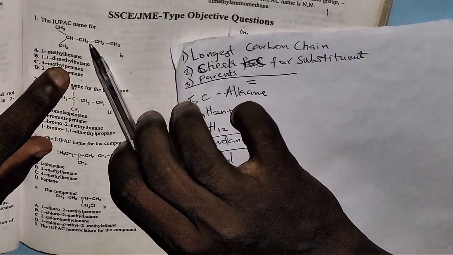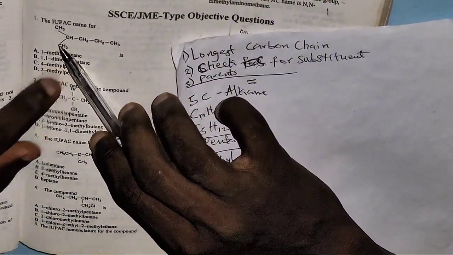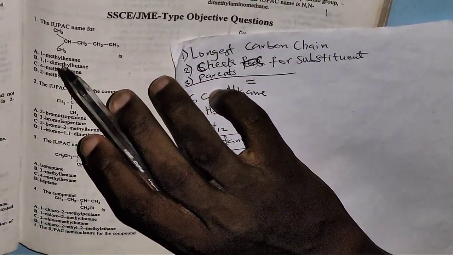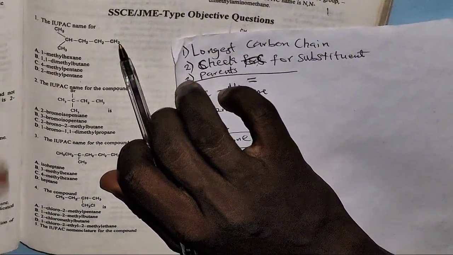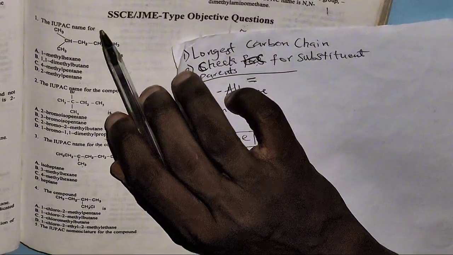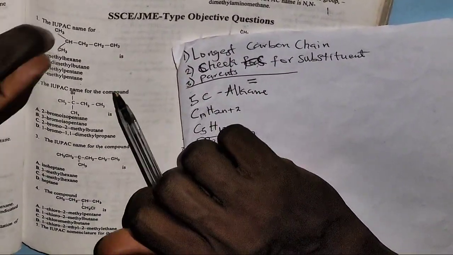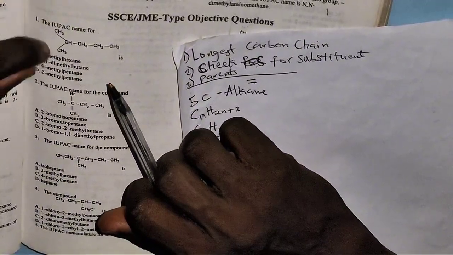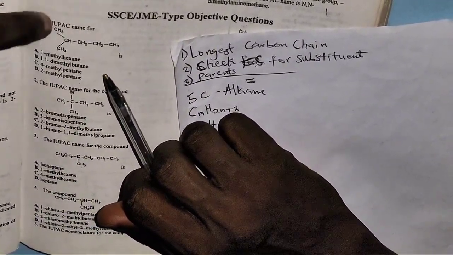And I can also start from this direction by saying 1, 2, 3, 4, 5. But we don't just start giving them numbers. You must be very careful. You have to give them numbers in favor of the substituent. Identify where the substituent is.